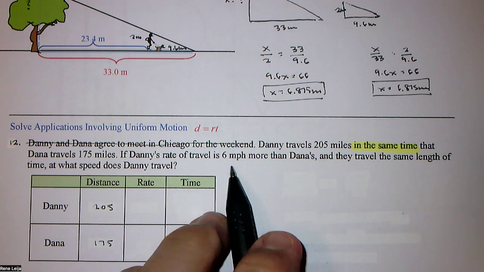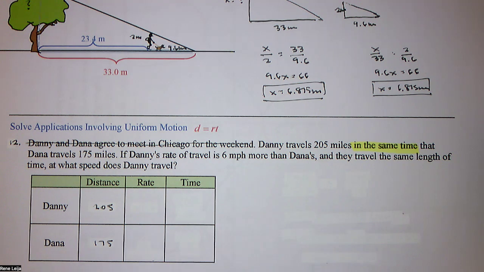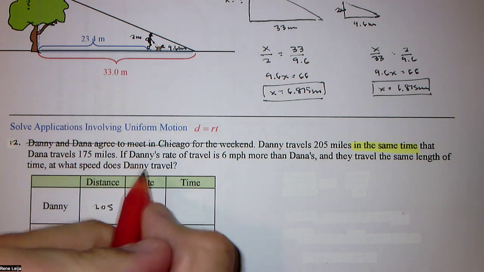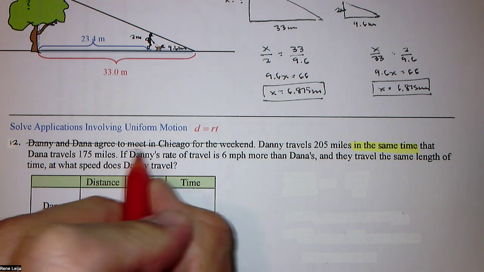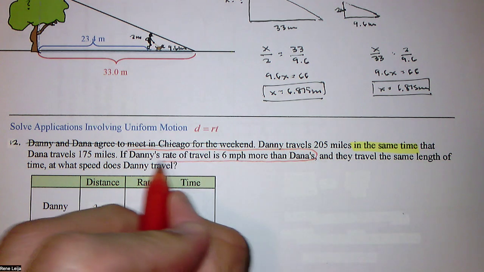If Danny's rate of travel is 6 miles per hour more than Dana's, stop. This is important. Danny's rate of travel is 6 miles per hour more than Dana's.